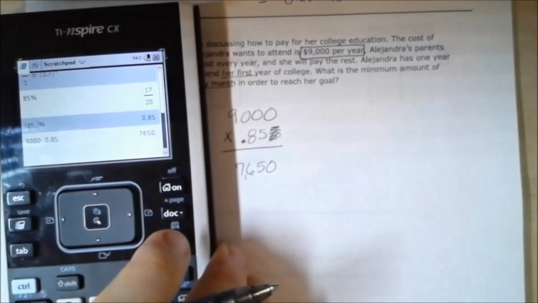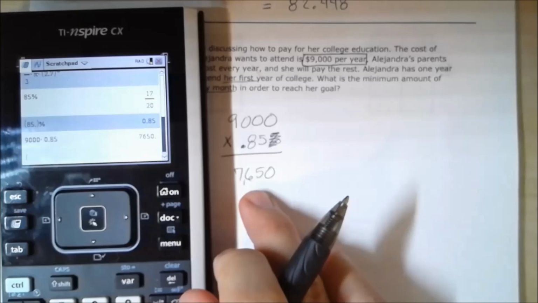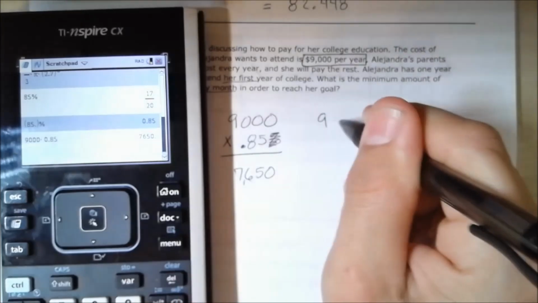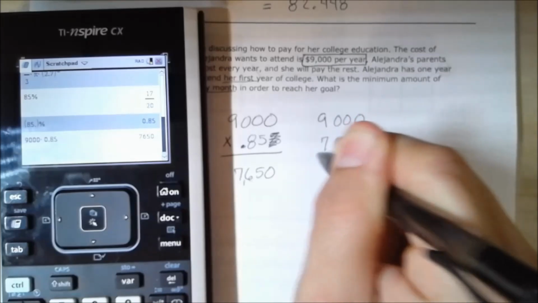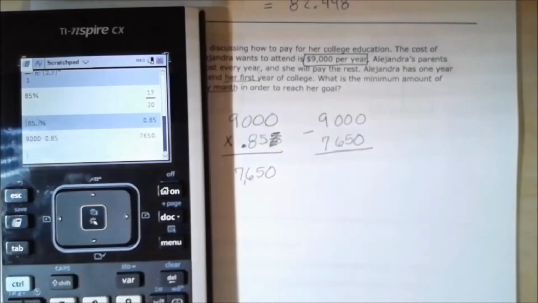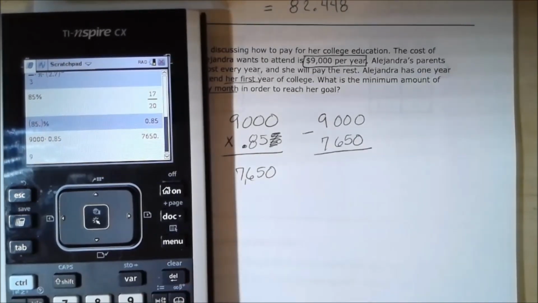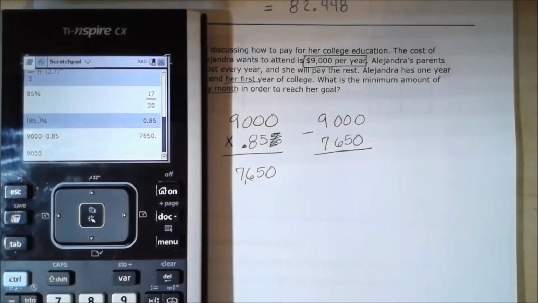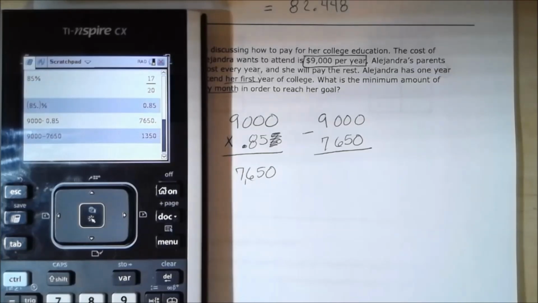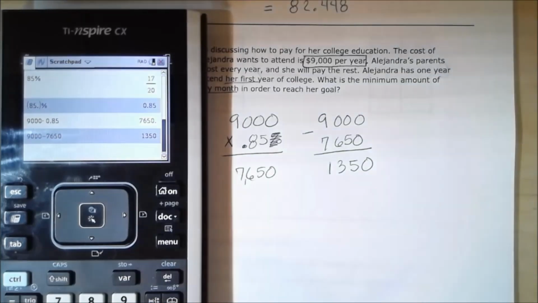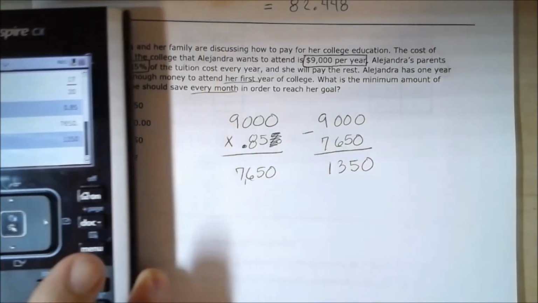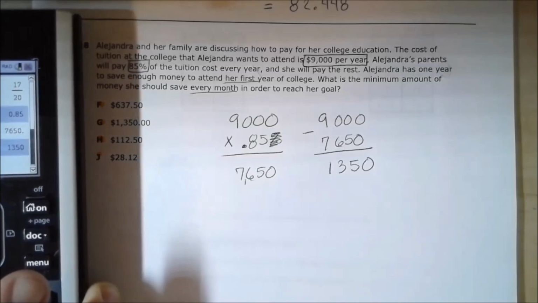So now that we know that they're going to pay $7,650, we need to subtract that from the 9,000 so we can see how much Alejandra is responsible for. So we're going to subtract this value. So let's go ahead and do that. So we have 9,000 minus 7,650. So she's going to be responsible for 1,350. Now it says, what is the minimum amount of money that she should save every month in order to reach her goal?